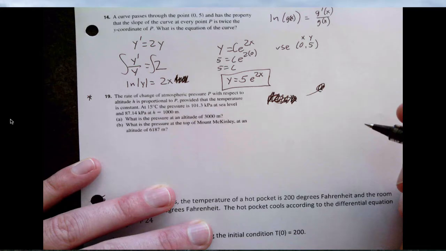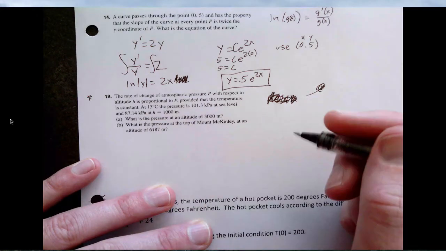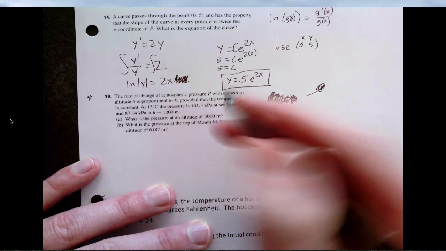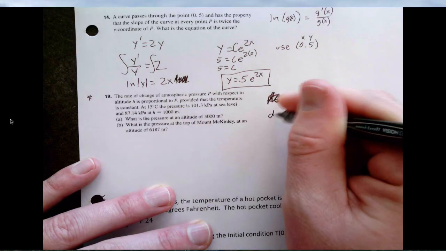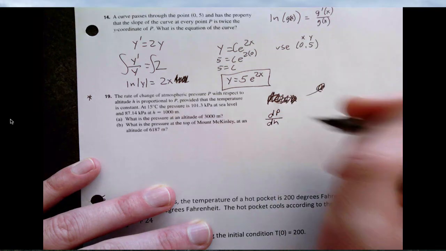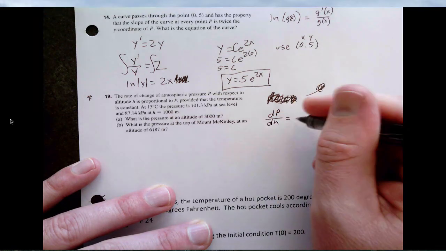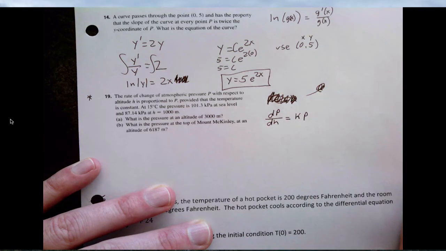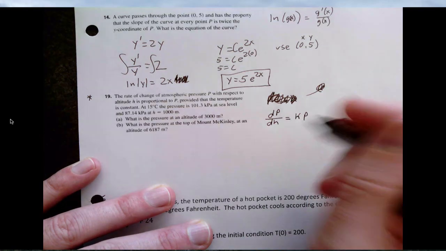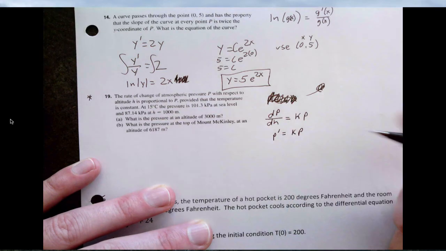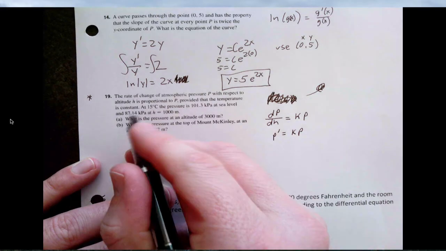Got it. Okay, 19 says the rate of change of the atmospheric pressure P with respect to altitude h, that is dP/dh, is proportional to P. That means there's some multiplier k times P. Another way to say this is P prime equals kP, provided that the temperature is constant.